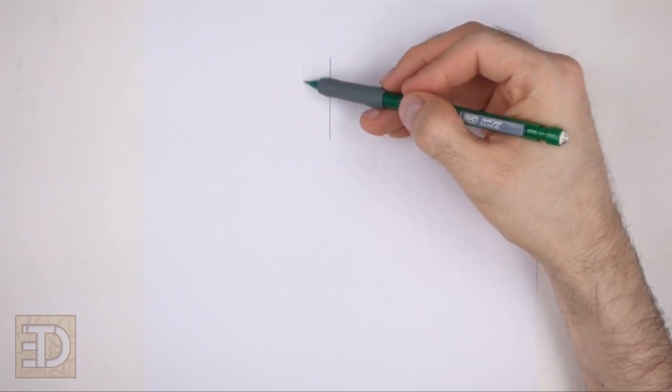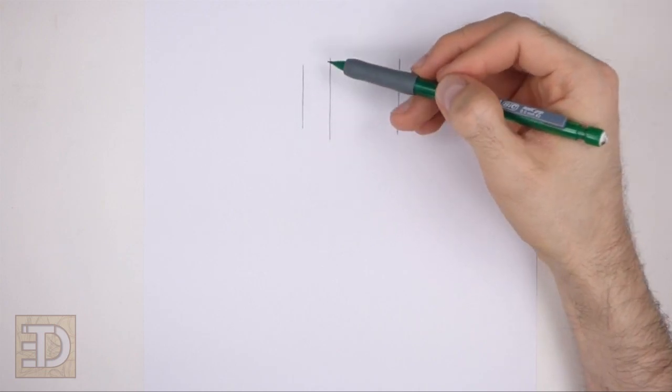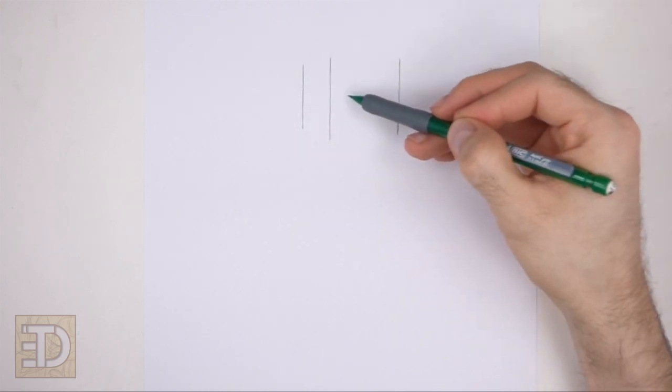To the left of the first line, draw an even shorter vertical line for the other edge of the cube. The space on the left side should be less than half the width of the space on the right side.